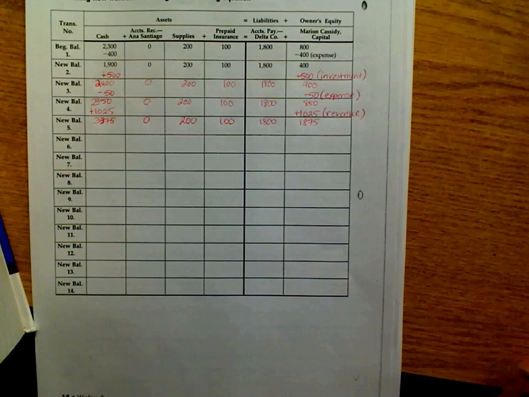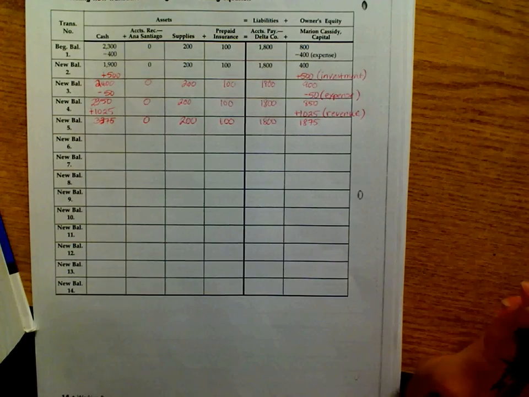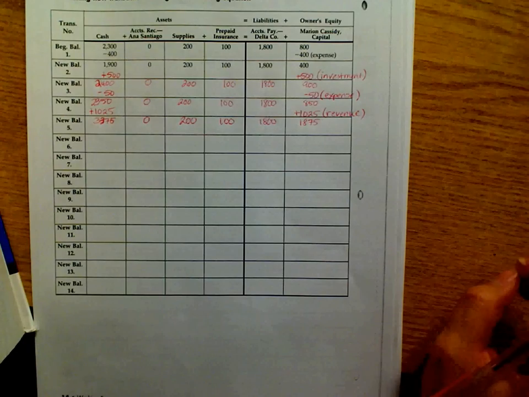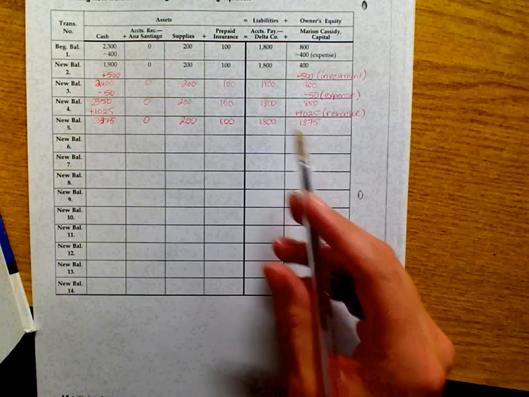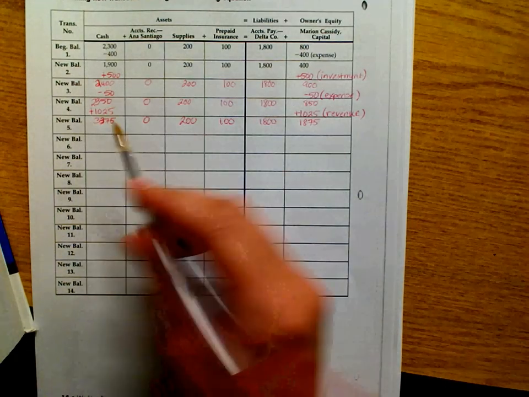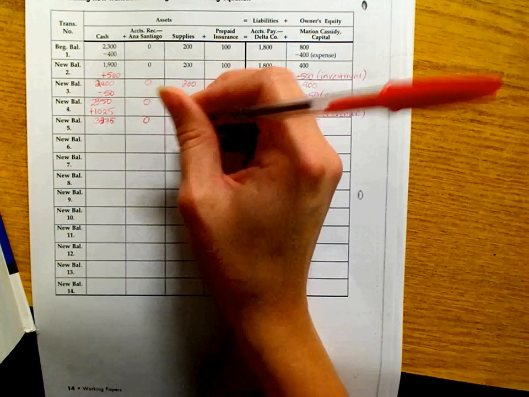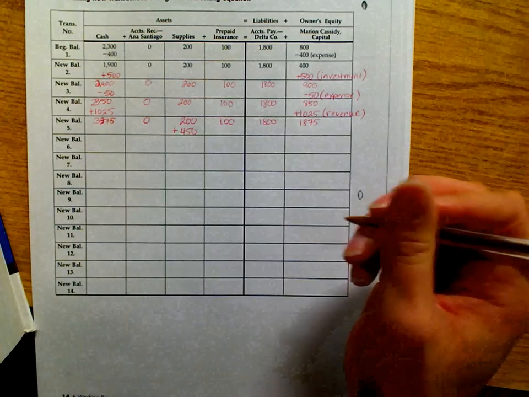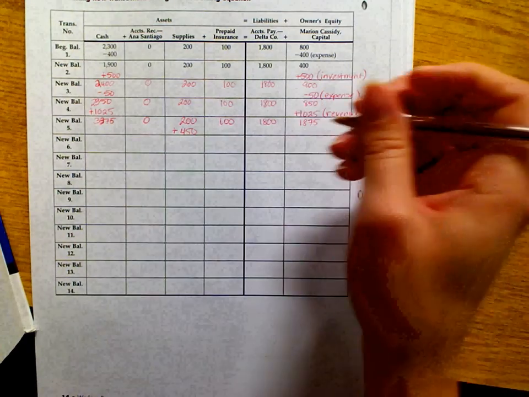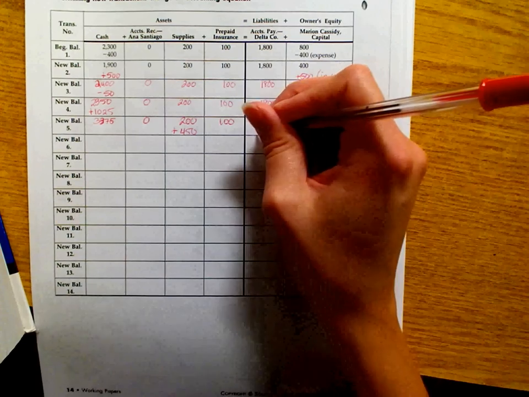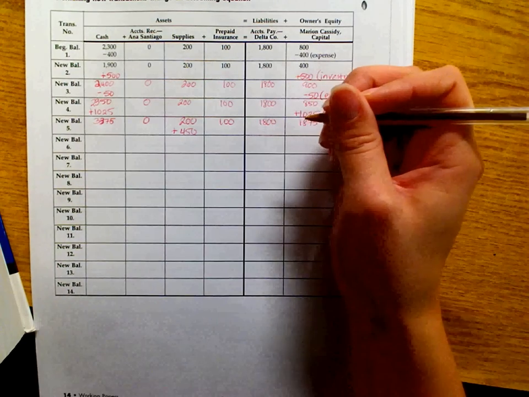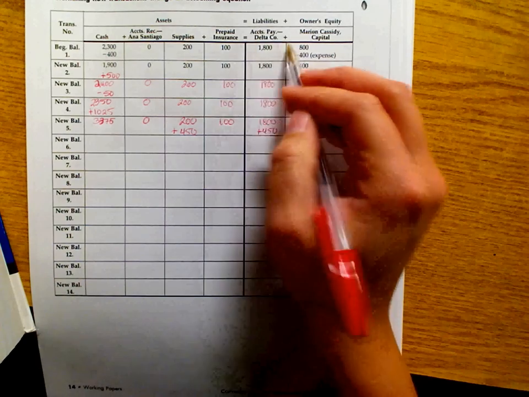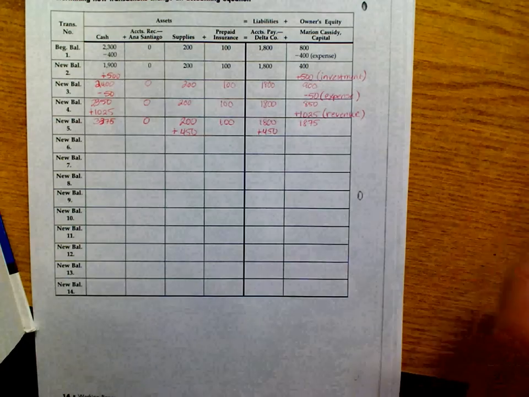Number 5, we buy supplies on account from Delta Company. $450. What 2 accounts? Supplies and accounts payable to Delta Company. So, is supplies increasing or decreasing? Okay. Increases by $450. Is my accounts payable increasing or decreasing? I heard both. Increasing. Because we are on opposite sides of the equation, so we have to have 2 pluses.